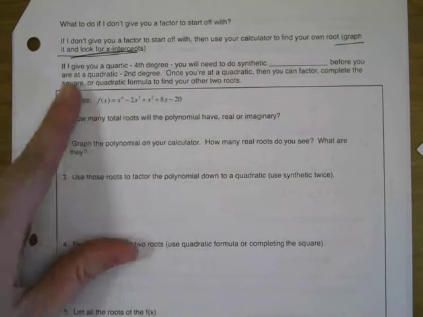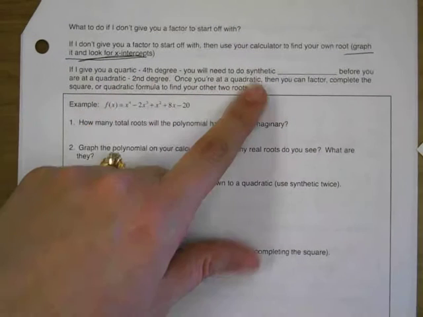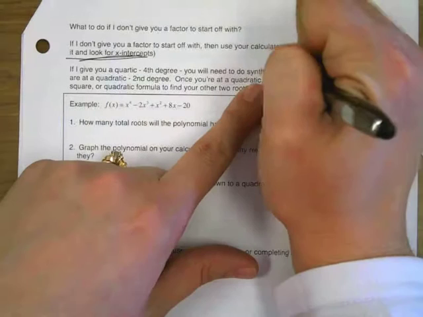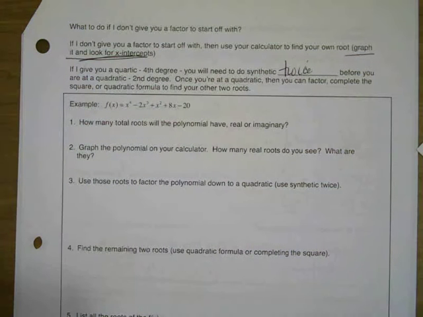looking at here. So if I give you a quartic, which is a fourth degree, then you'll have to do synthetic twice before you are at a quadratic, which is the second degree. So once you're at a quadratic, then you can factor, complete the square, or use the quadratic formula to find your other two roots. But you've got to get it down to something x squared, essentially, before you can use those techniques. So if you start with something to the fourth degree, you might have to do synthetic twice, because the first time we'll only get it down to a cubic, then the second time down to a squared.